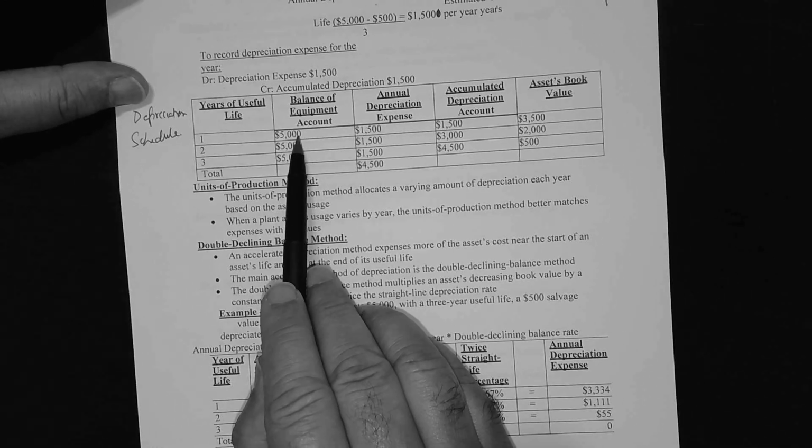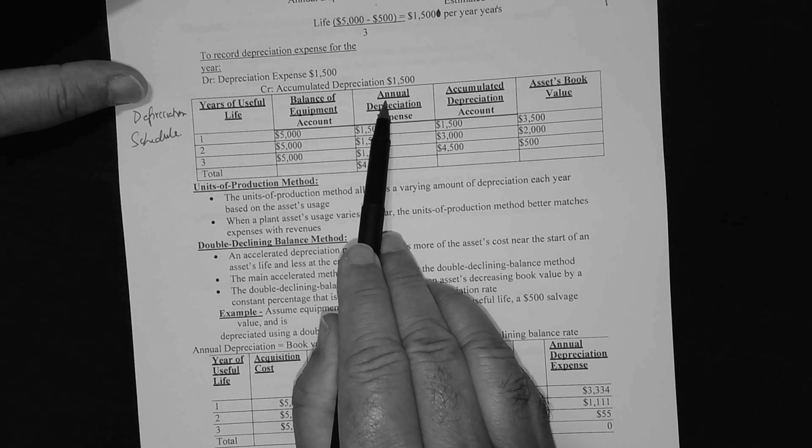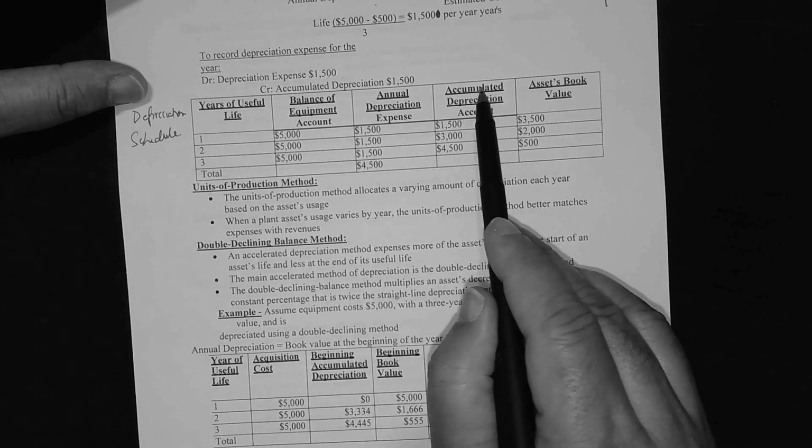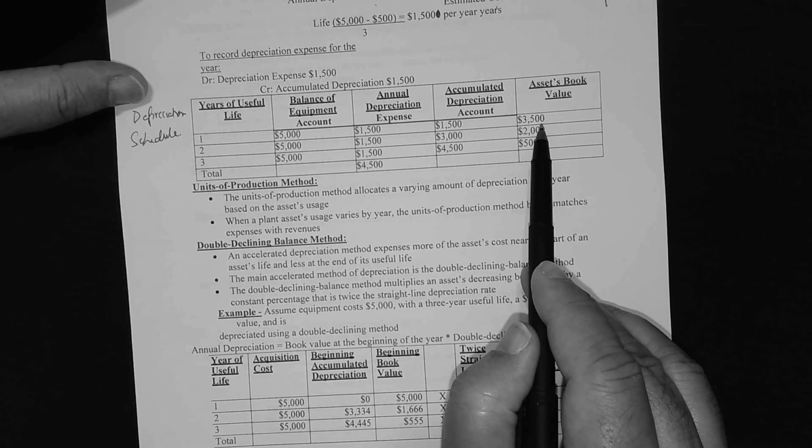So in the first year, the balance was $5,000. Your annual depreciation was 1,500, so accumulated depreciation is 1,500. The asset value is 3,500 at the end of the first year.